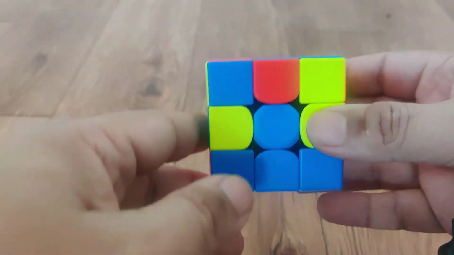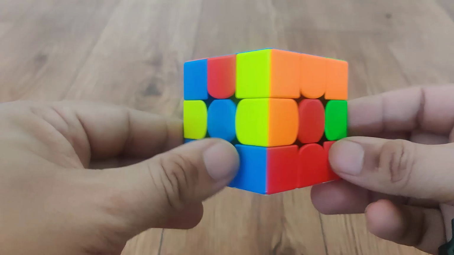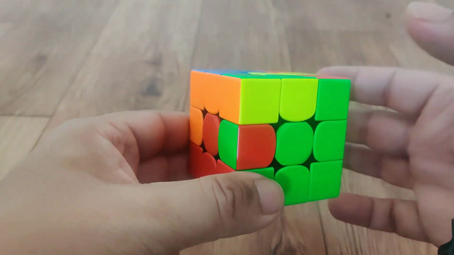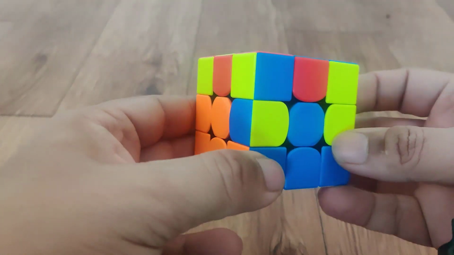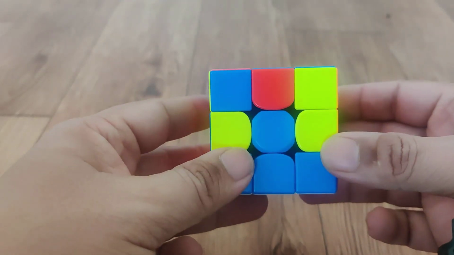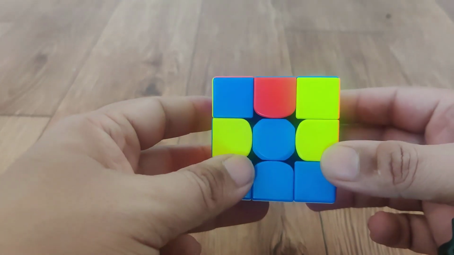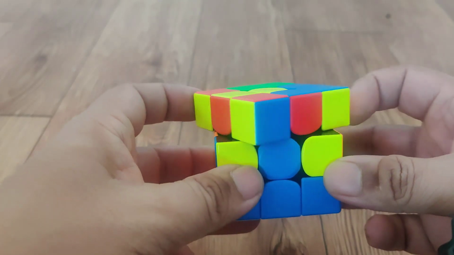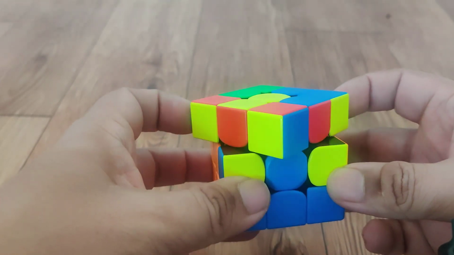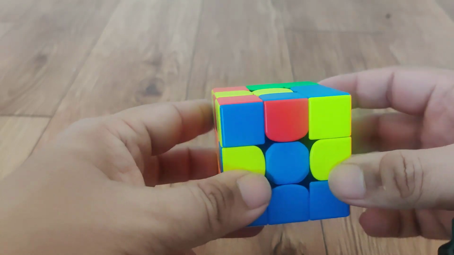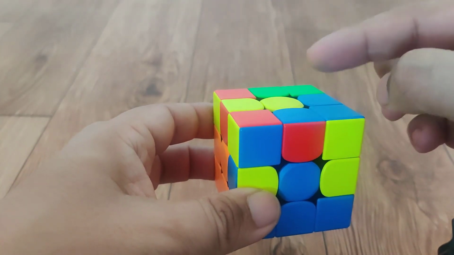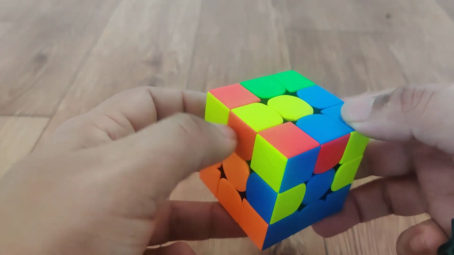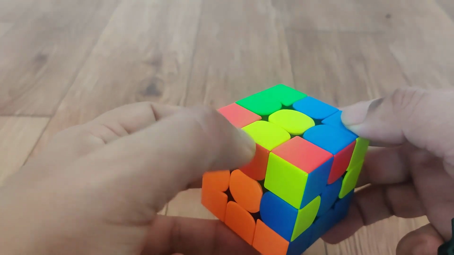Okay, now people are confused on the second layer. So now watch very carefully. I did this first layer pretty fast, but the second layer I'll just explain. In order to do the second layer, you have to look at this top layer. The upper layer, you have to look for edge pieces that do not contain yellow. You can see out here this contains yellow, this edge piece contains yellow.